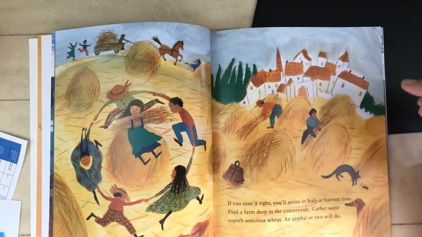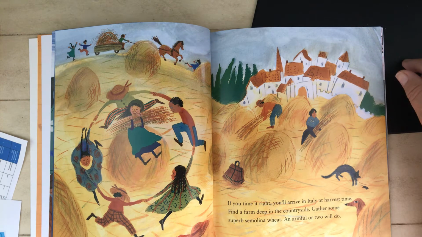So you can see the settings changed quite a bit. She's in a wheat field this time.